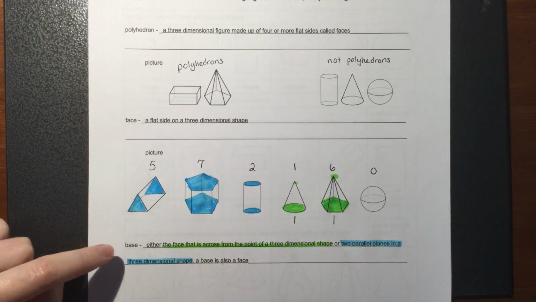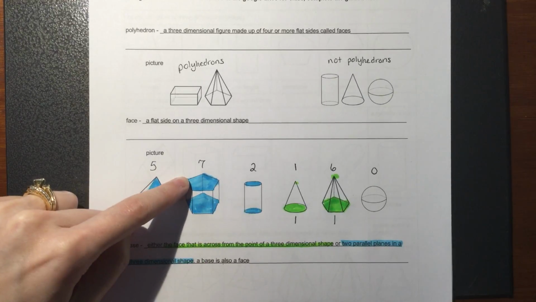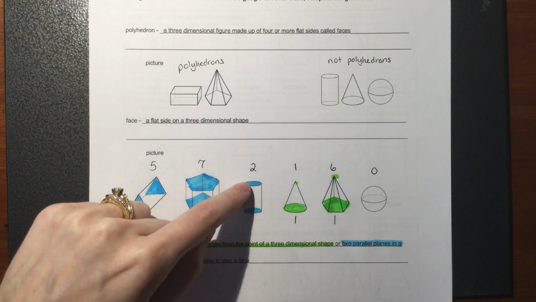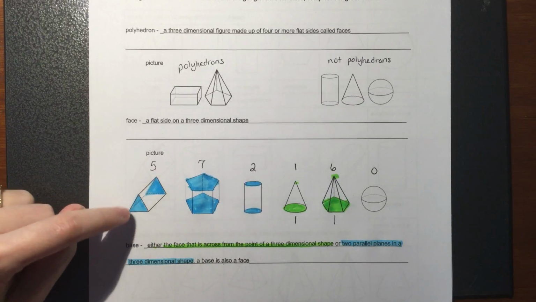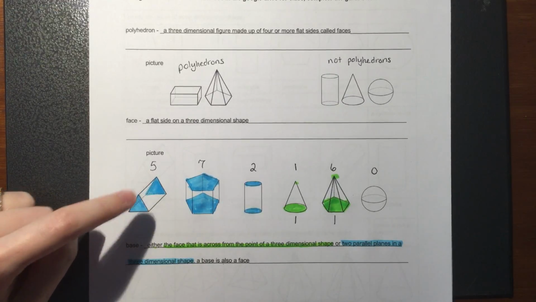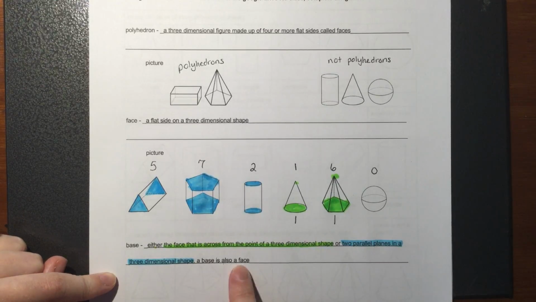So don't get stuck on the idea that base always means bottom. If you look here, yes, this is a base, but that's also a base. This is a base, and that's also a base. But it can also be on sides when you look at shapes too. So base doesn't always mean bottom. And just a reminder, a base is also considered a face.